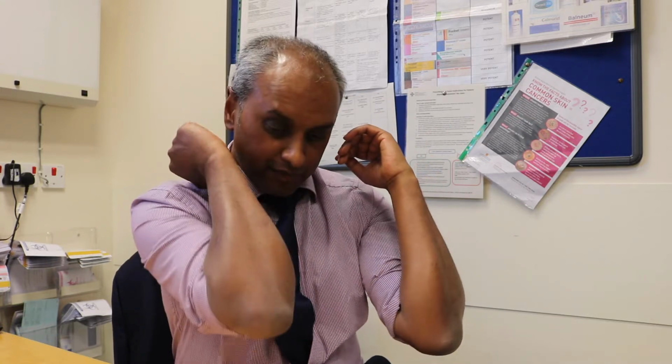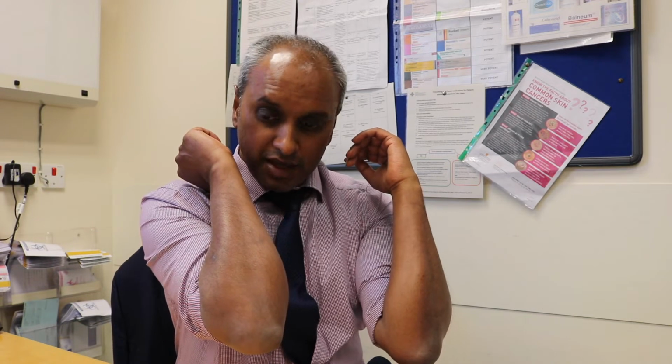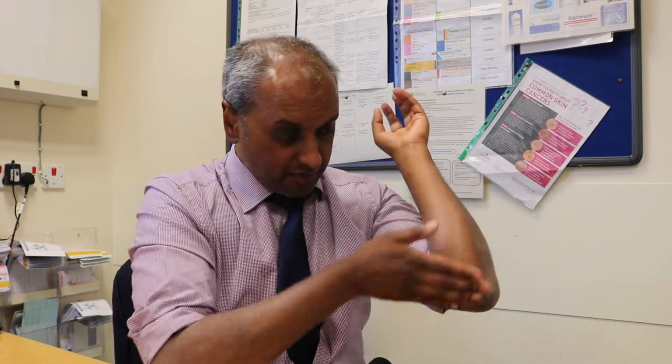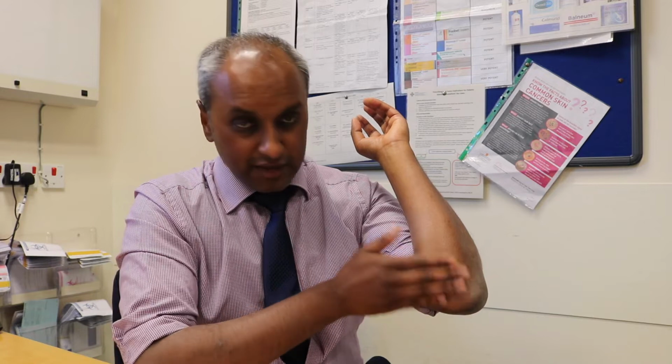And what I tend to do is a simple test called the elbow flexion test, where basically we just keep the elbows flexed in this position, again for about 60 seconds, just to see if it's provoking pins and needles in the little finger. And if it is, it's likely that there is compression of the ulnar nerve at the elbow, which is known as cubital tunnel syndrome.